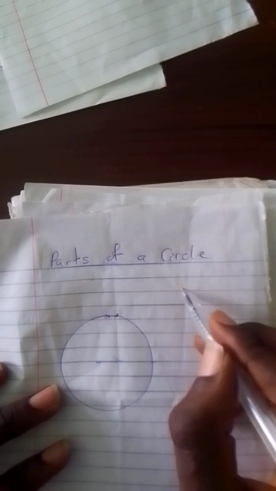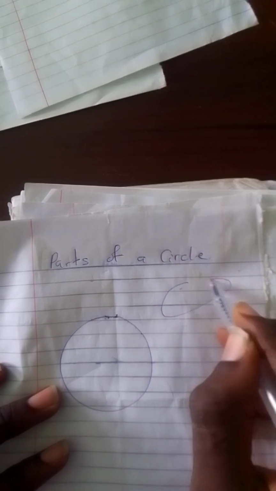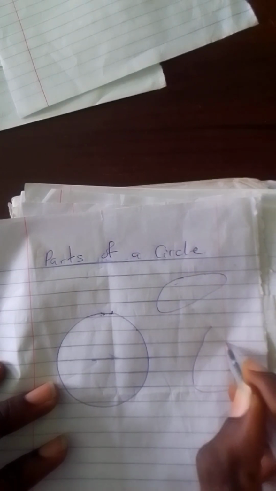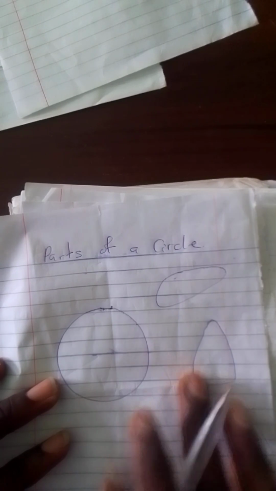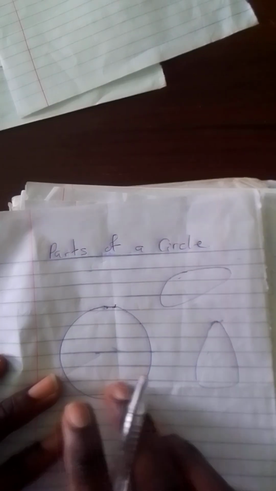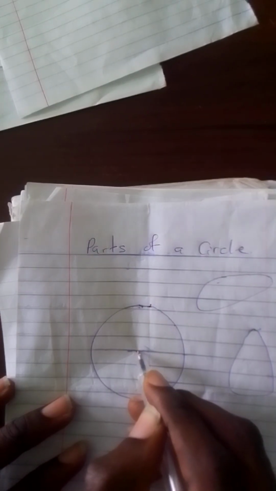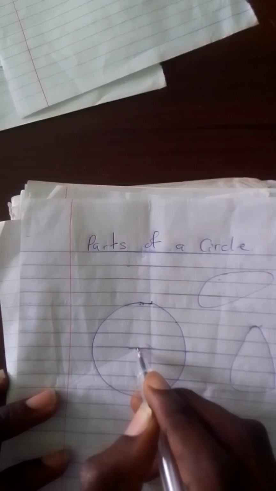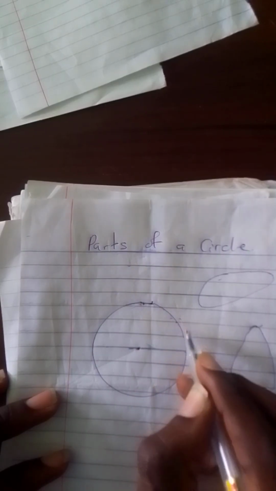This is a circle. You can have an ellipse like this. You can have an oval shape, like the shape of an egg. But a circle is special, and why is it special? Because the center of it is at an equal distance to every point on its sides.